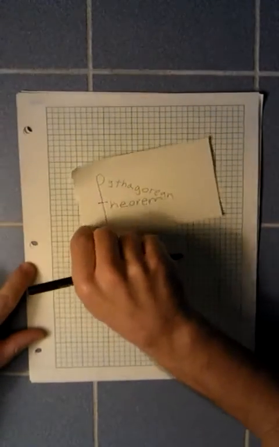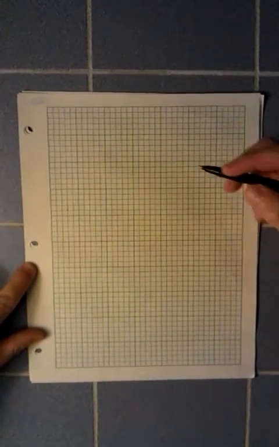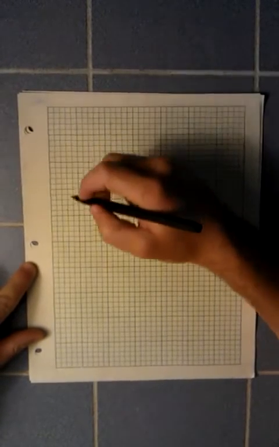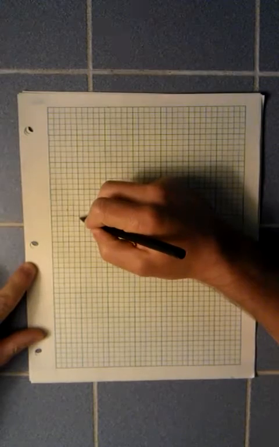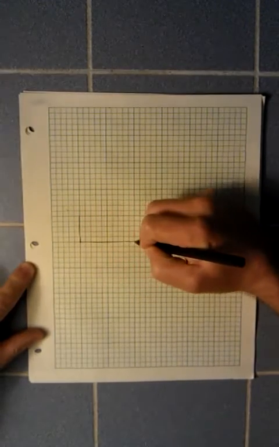So, in this video I'm going to demonstrate the Pythagoras theorem. Well, what does the Pythagoras theorem state? The Pythagoras theorem states that in a right triangle, which looks something like this.